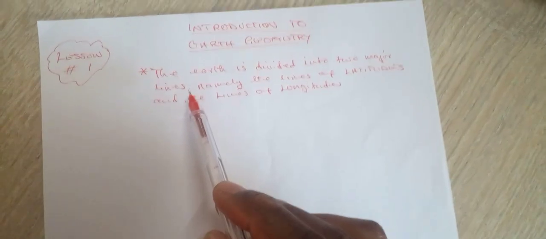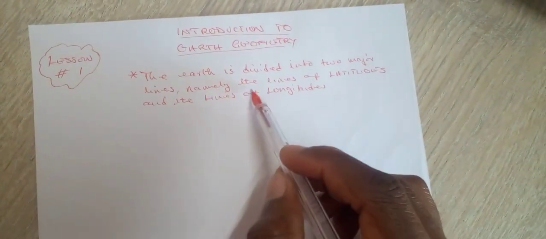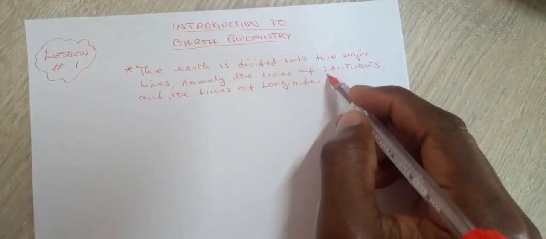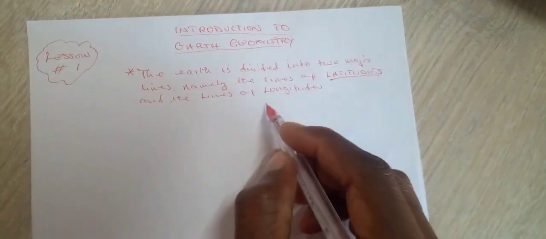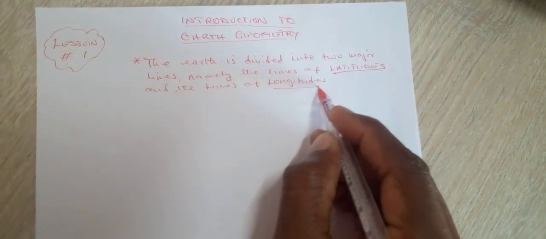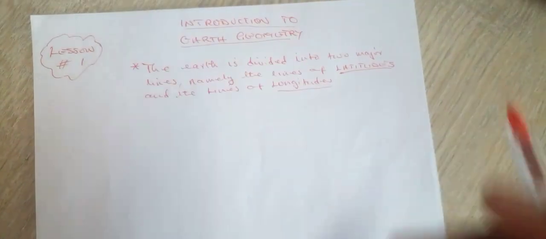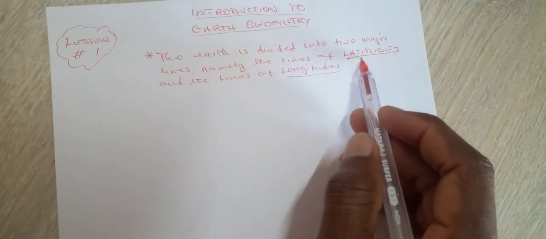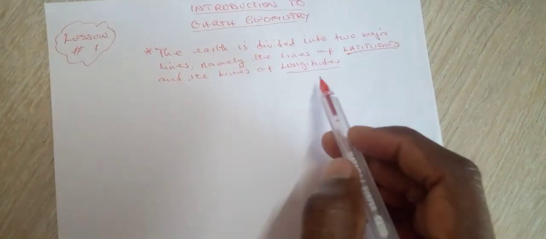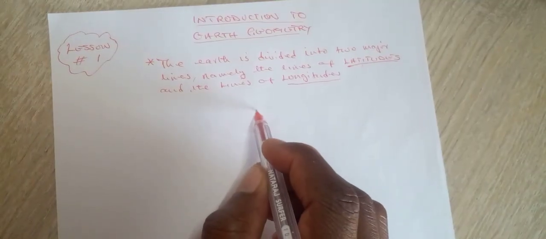So now, let's define what the earth is. We're saying the earth is divided into two major lines, namely the lines of latitude and the lines of longitude. These two lines are the lines that make up the earth. Hence, if you are going to understand this fully, you need to know how latitude and longitude lines look like. So let's say, for example, you are given the earth.